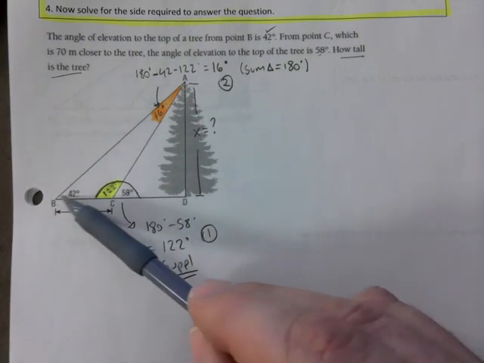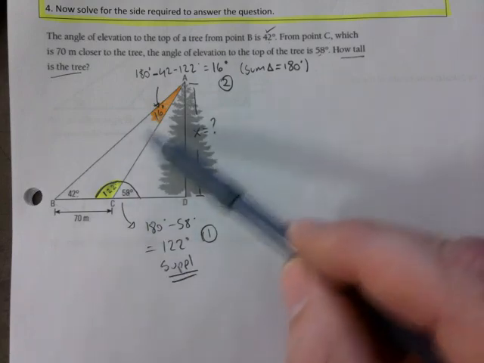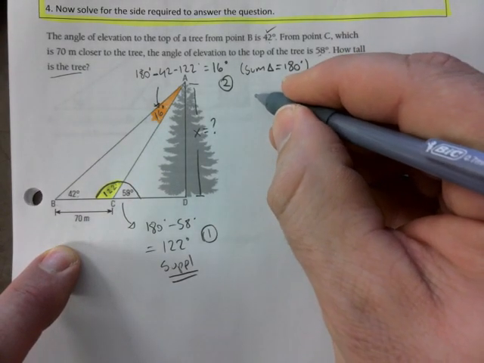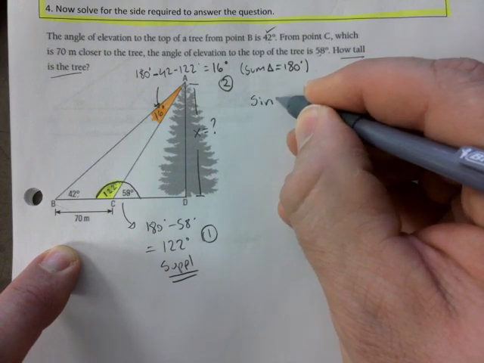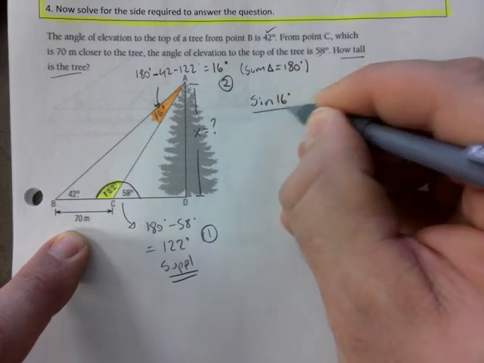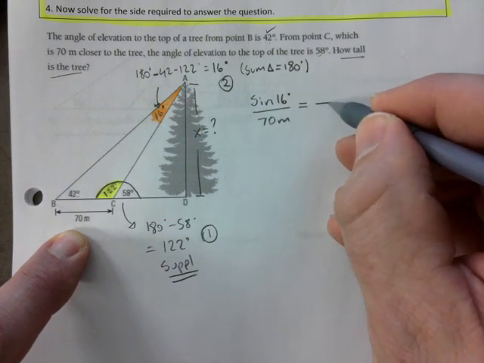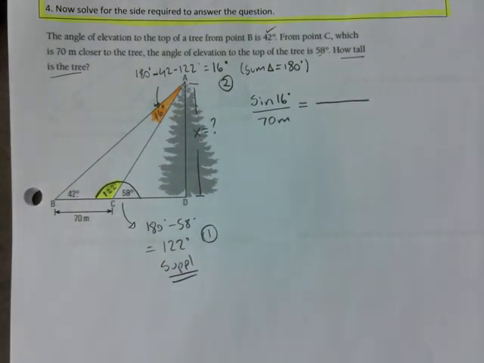But this side is across that angle. Okay? So we have sine law happening here. So let's start with it. Sine of 16 degrees over 70 meters. And here's the kicker. You've got options.